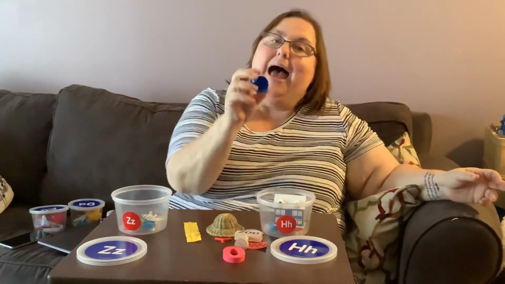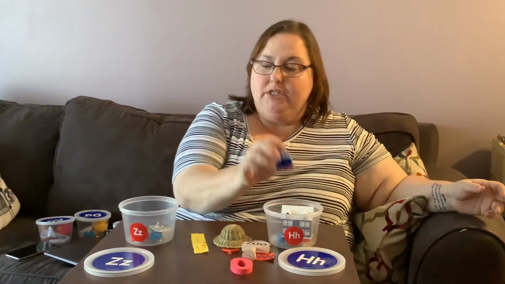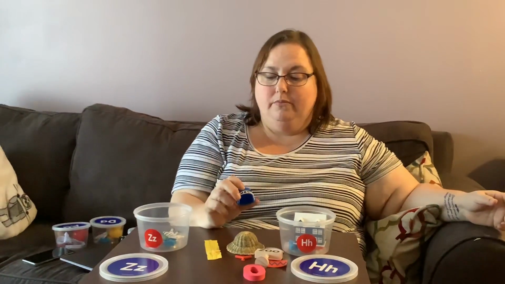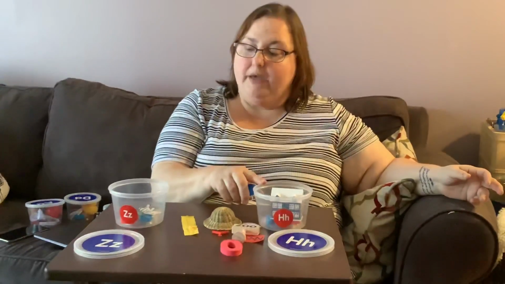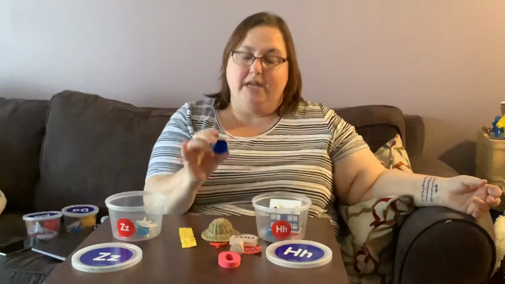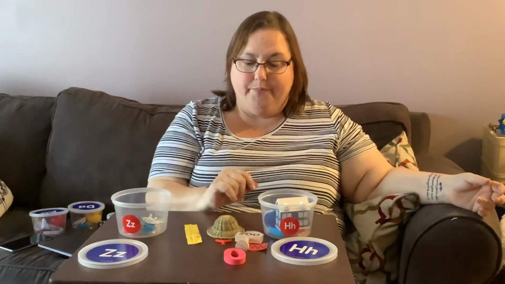Next we have helmet. Helmet. Which one do you think this might go into? The H container or the Z container? I think it's going to go in the H container because it has that sound and not the Z sound. It's a helmet, not a zelmet. So I'm going to put it in with the H stuff.